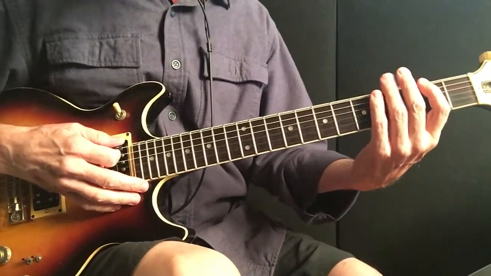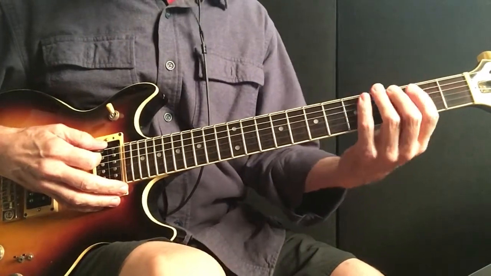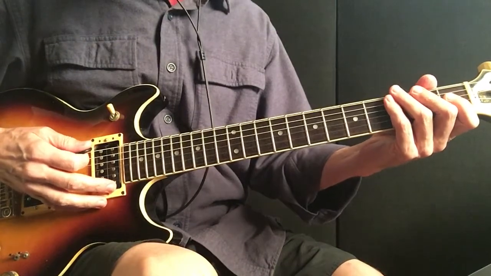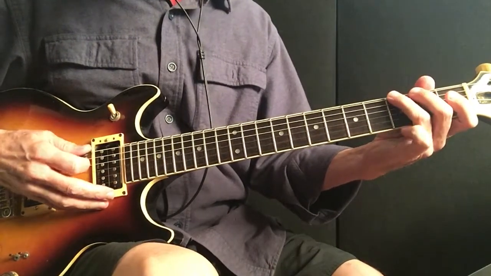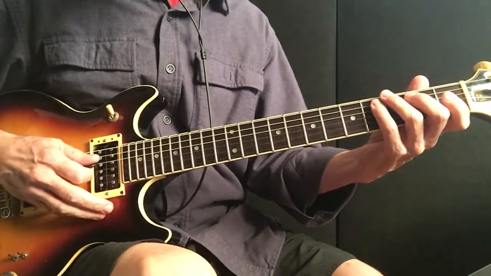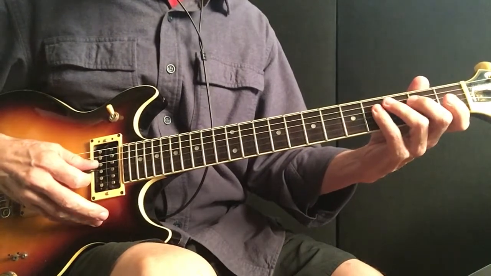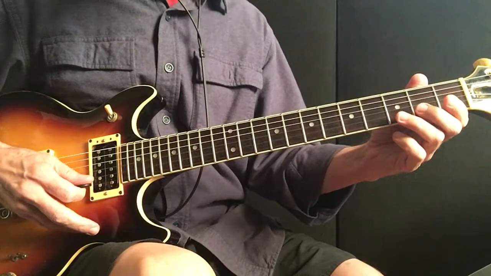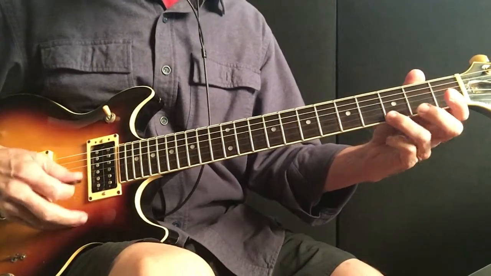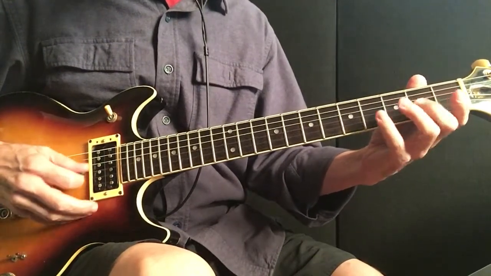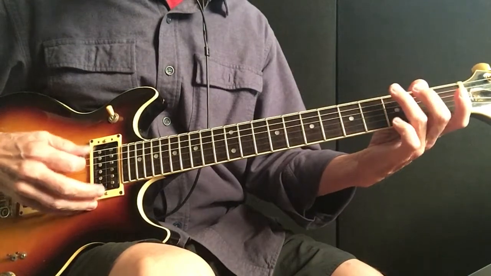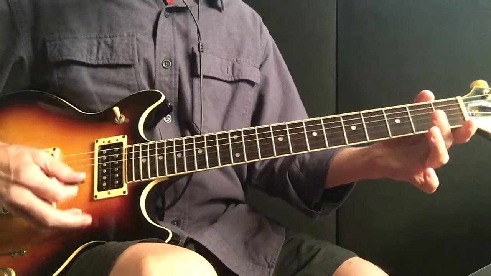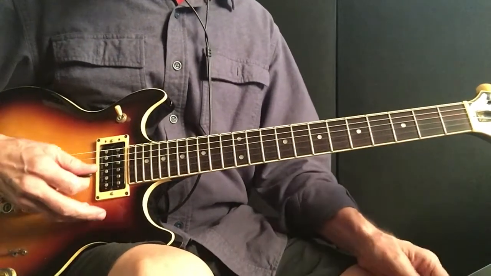Just to save time, I'll say the note names ascending but not descending. I'll start off with this open position: E, F sharp, G, A, B, C sharp, D, E, F sharp, G, A, B, C sharp, D, E, F sharp, G. Backwards. That's kind of around an E minor chord.